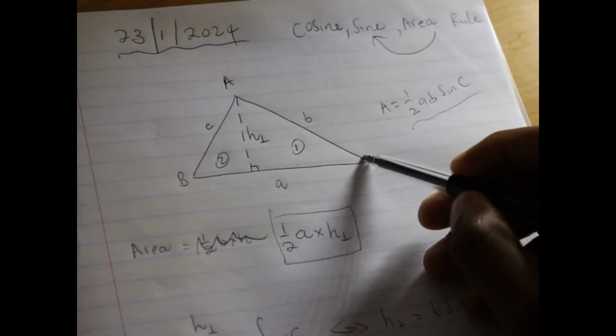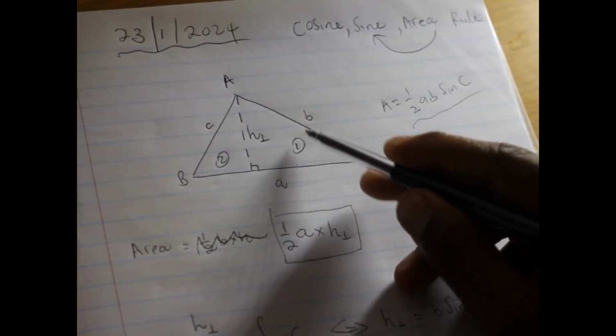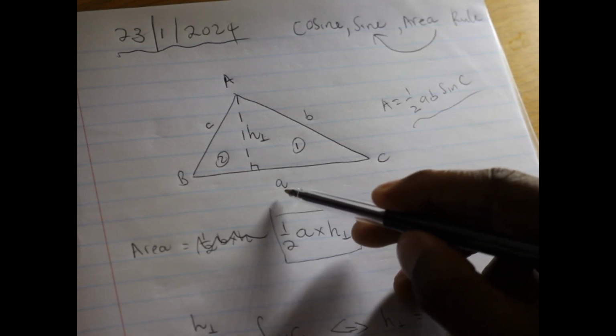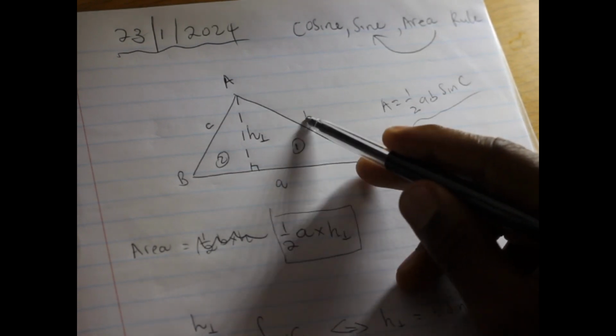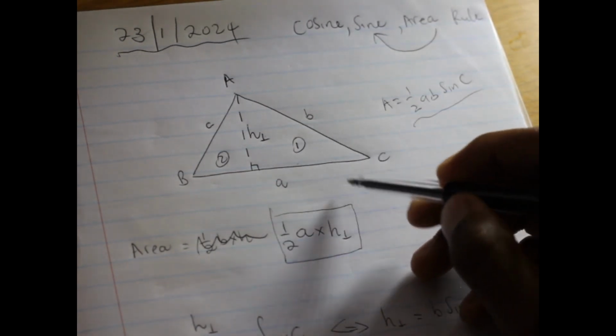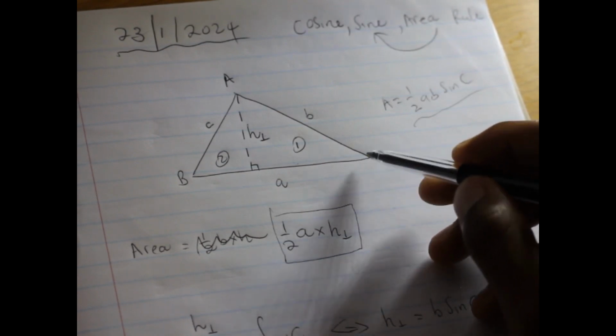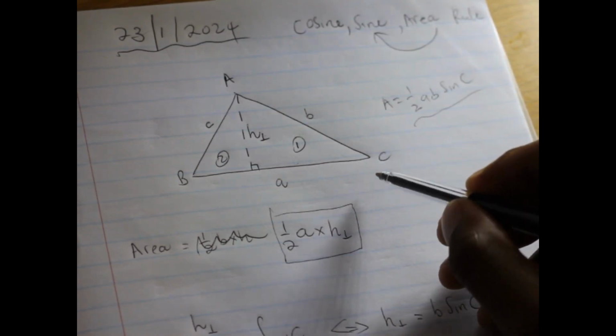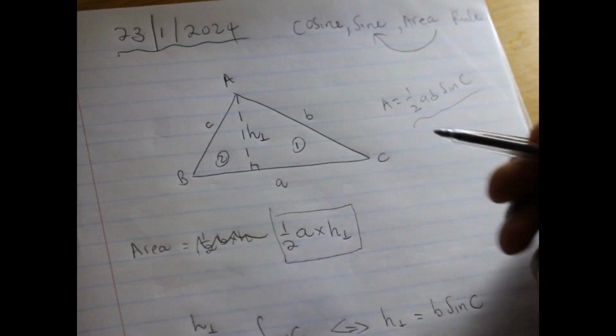So this is the vertex. So A times B, so 1 over 2, the product of the adjacent sides A and B, and then multiply by the sine of the angle located at the vertex where the two sides meet.